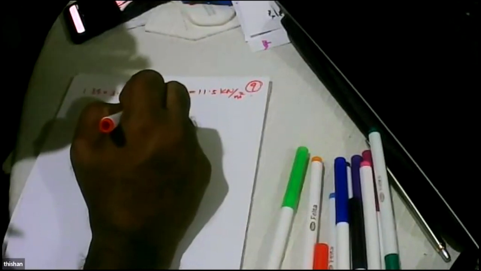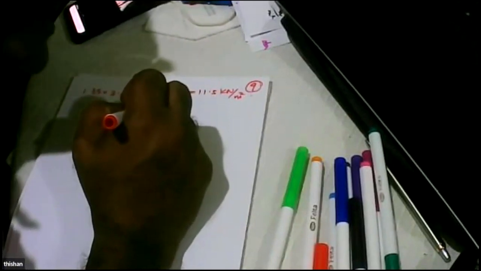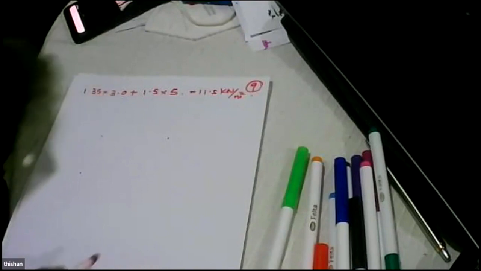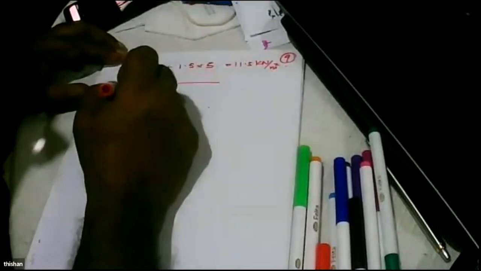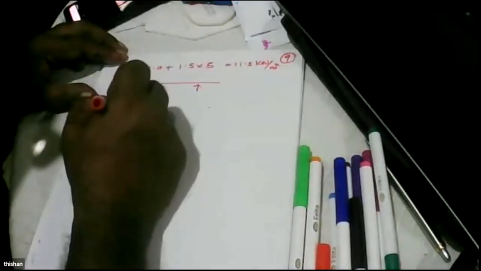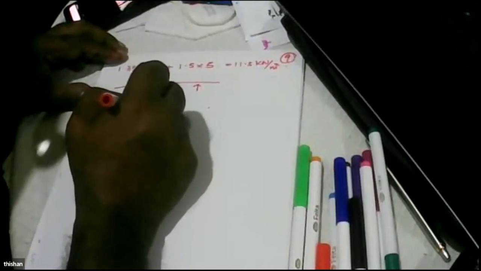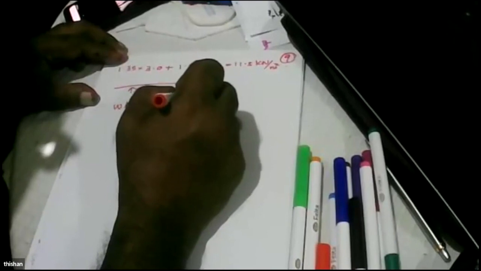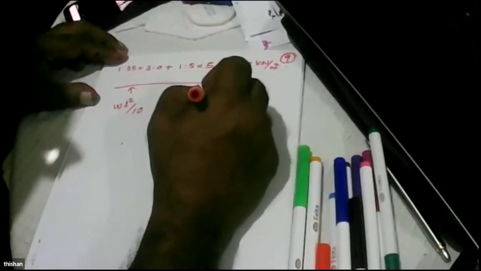Is that right? Correct, sir. 11.55. So now we find W L squared over 10, that is 11.5 into 2.